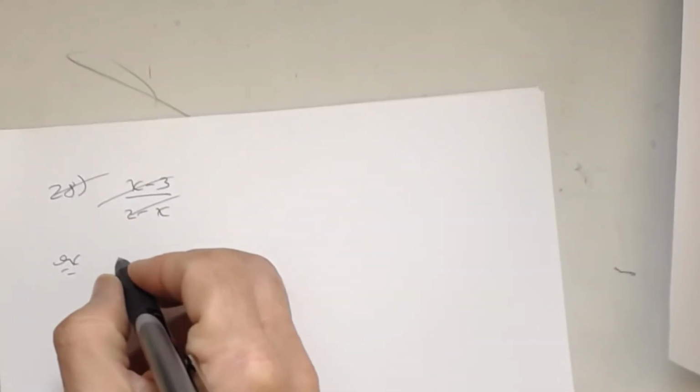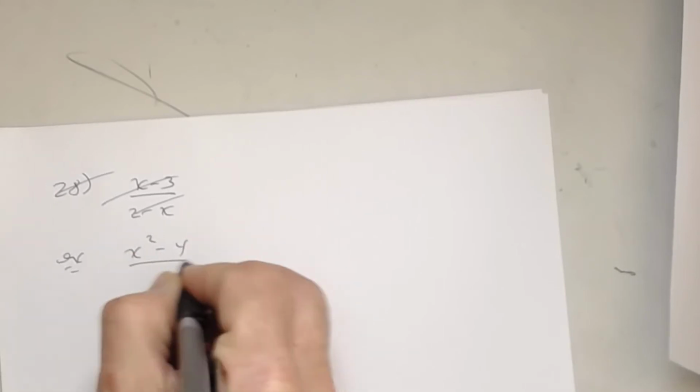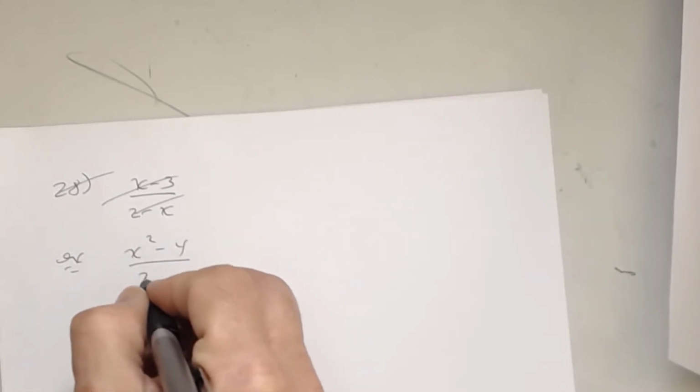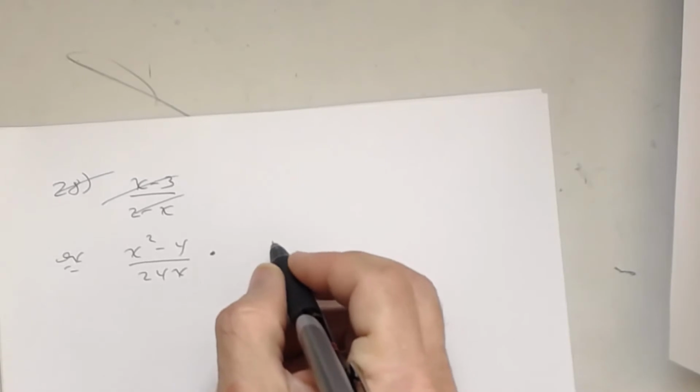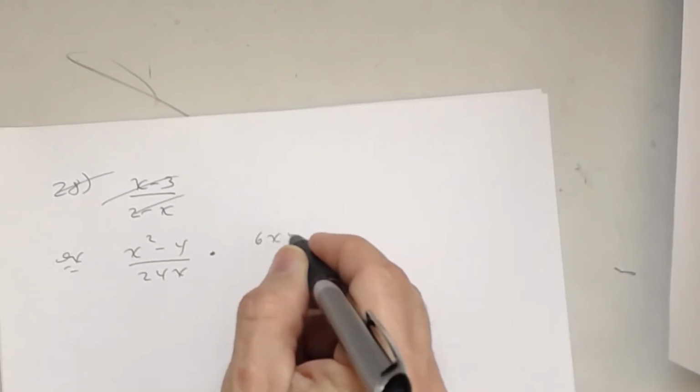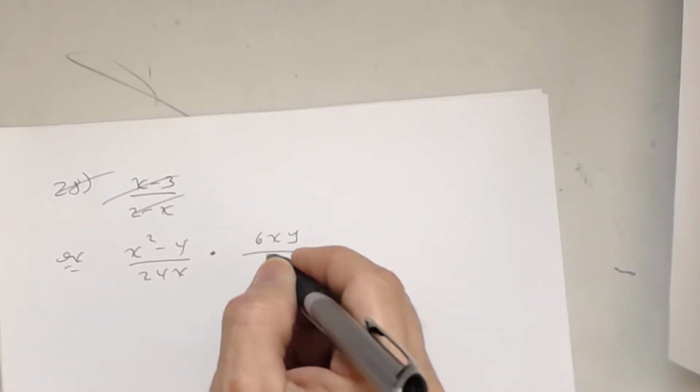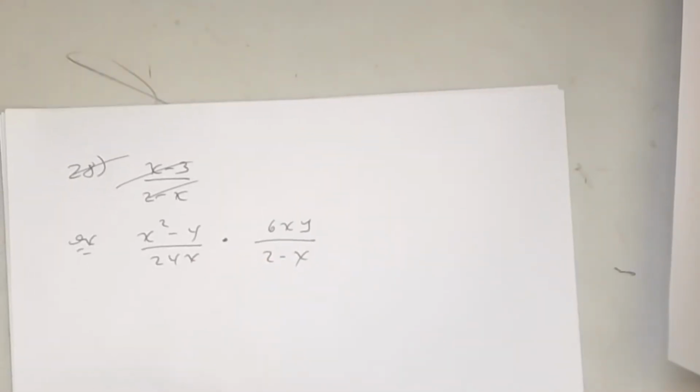So I'm writing this example: x squared minus 4 divided by 24x, times 6xy divided by 2 minus x. Just write this example. Okay, can I do step 1? Can I factor anything? Yes. The first numerator I can factor.